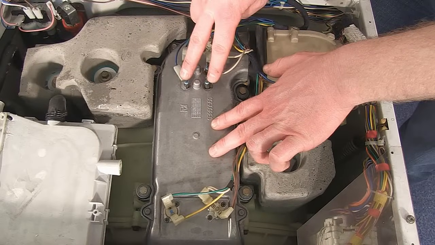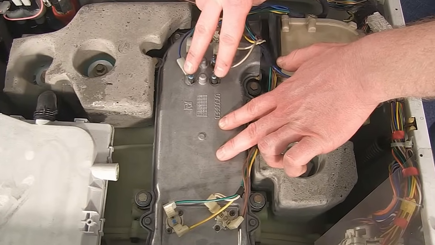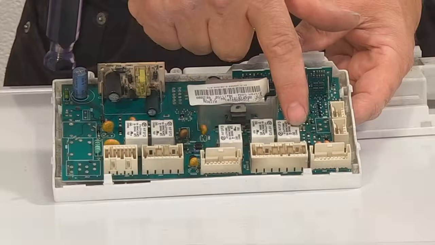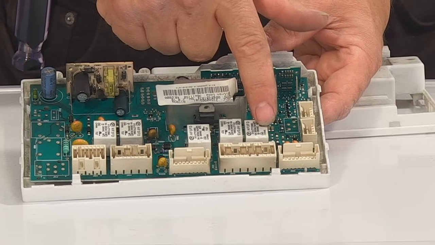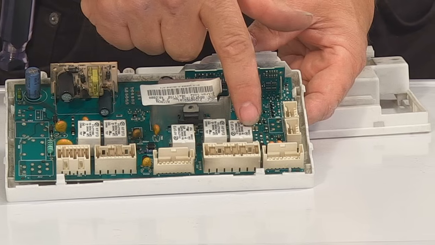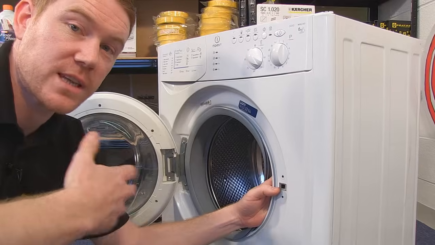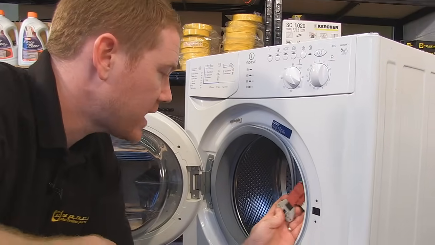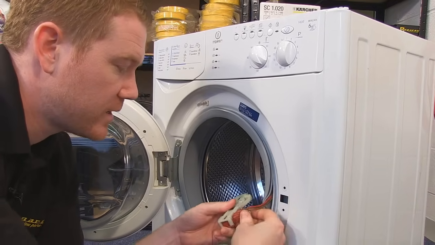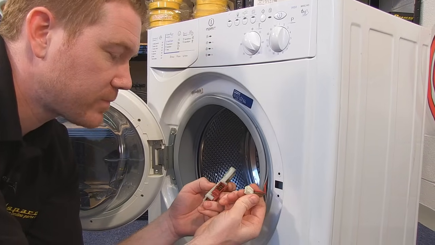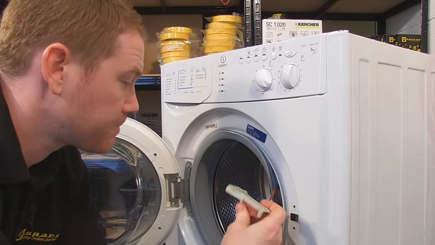F14 code is no heat when drying. Check the element and the cutouts on the dryer heater itself. F15 indicates you may have a dryer heater relay problem. F16 is not generally used on Hotpoint or Indesit machines. Now F17 or fault code 17 relates to the door lock. So check the door lock itself, its connections and the PCB that it connects to.